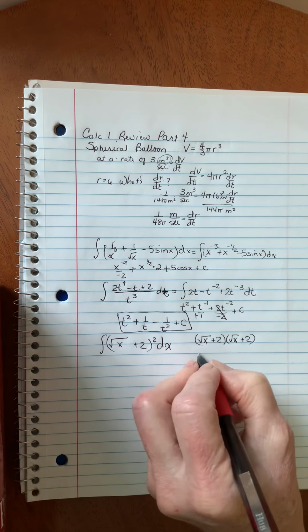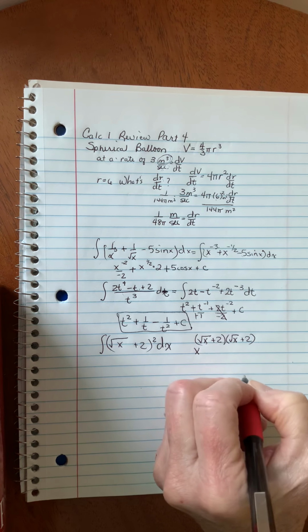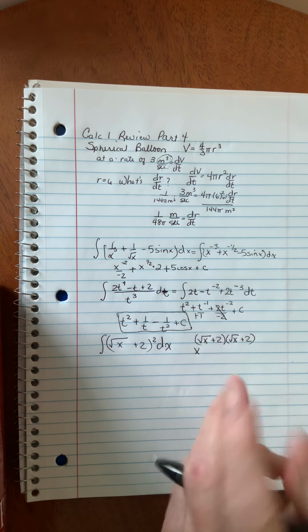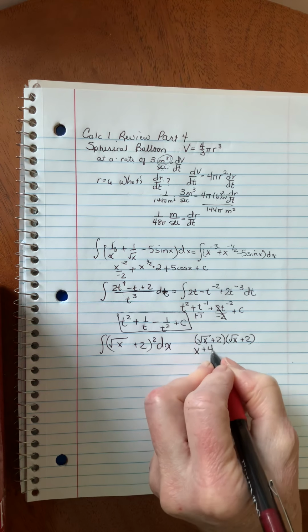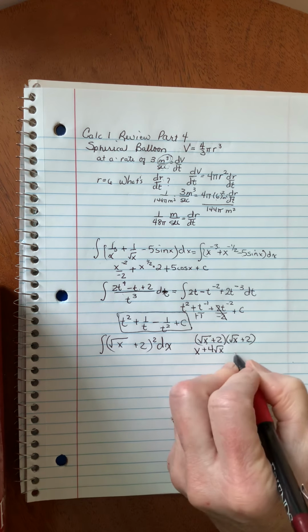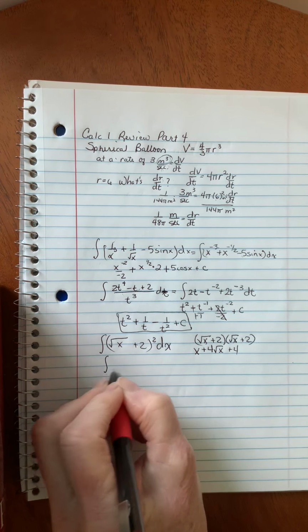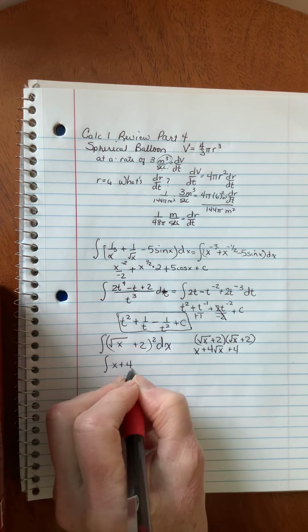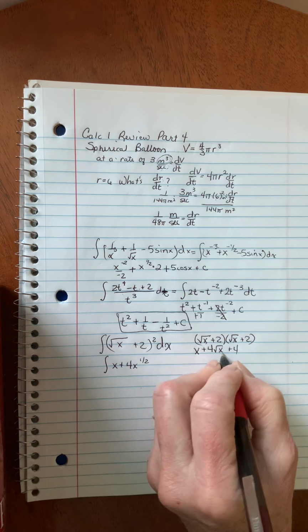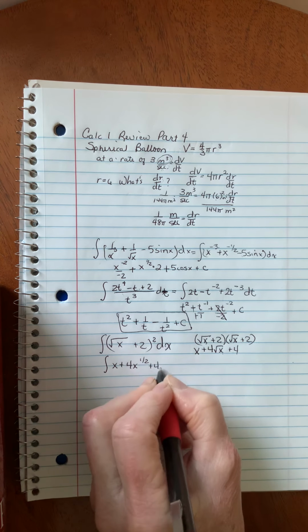This times this is x. This times this is 2 square roots of x. Here's another 2 square roots of x, so we've got plus 4 square roots of x. 2 times 2 is 4. So our integral is actually of x plus 4x to the 1/2, plus 4, and then dx.